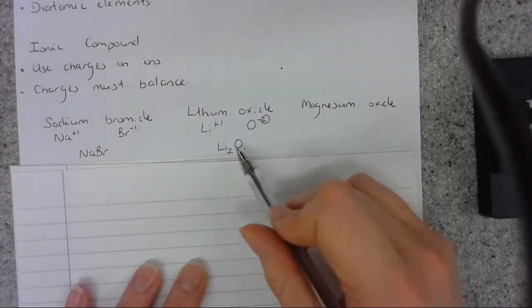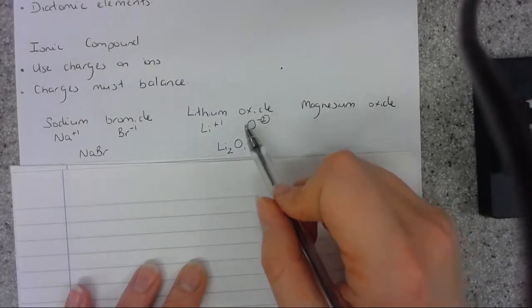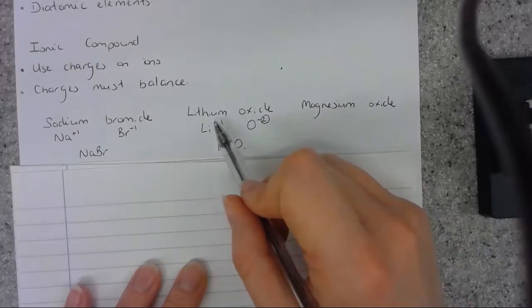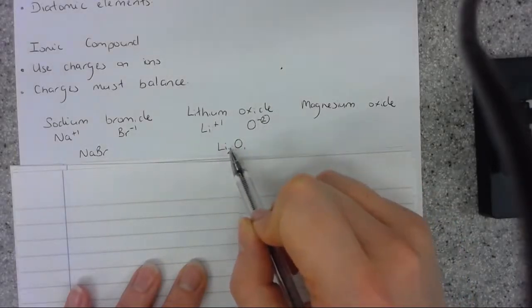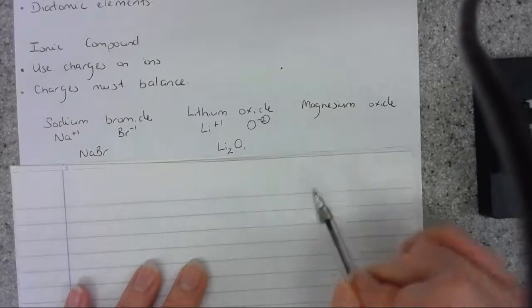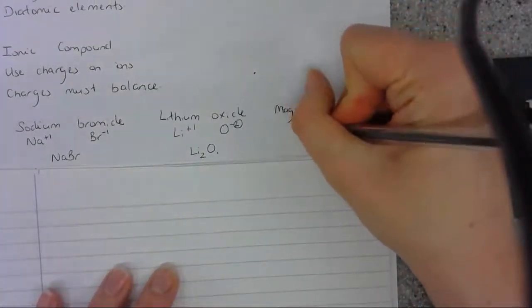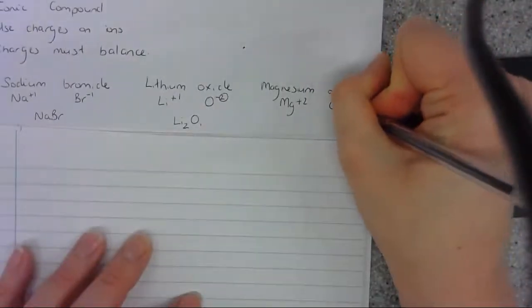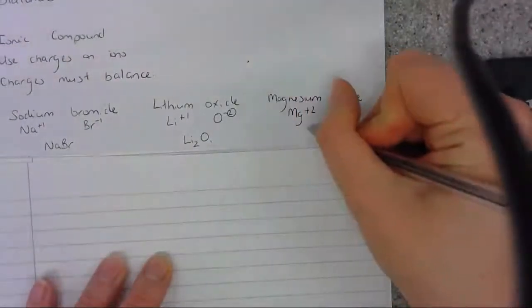The reason this is my formula is for my charges to balance. If I've got 2 minus charges, then I need 2 plus charges. Each lithium has a +1, so I need 2 lithiums to cancel out the 2 negative charge on the oxygen. The next one is magnesium oxide. Magnesium is in group 2 and has a +2 charge. Oxygen is in group 6 and has a -2 charge. These charges immediately cancel. I don't need to add any numbers to my formula.